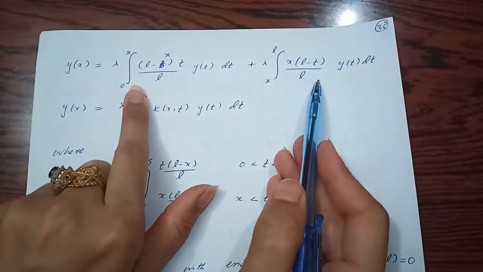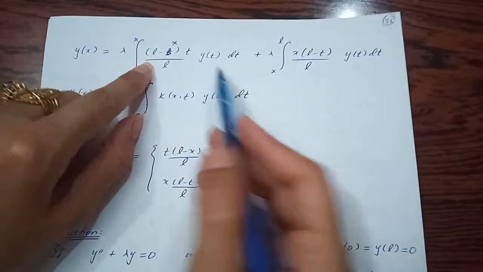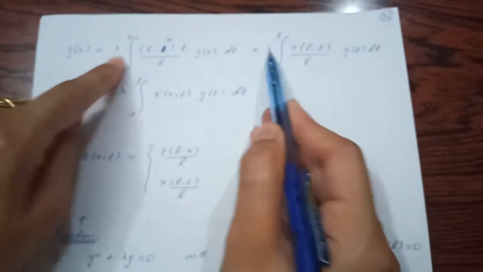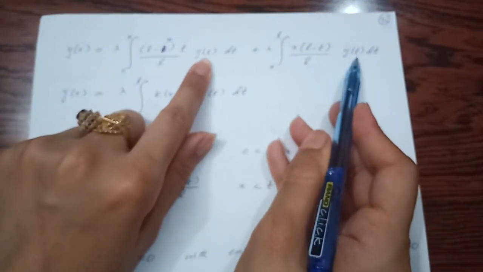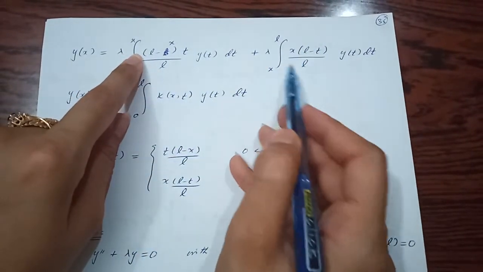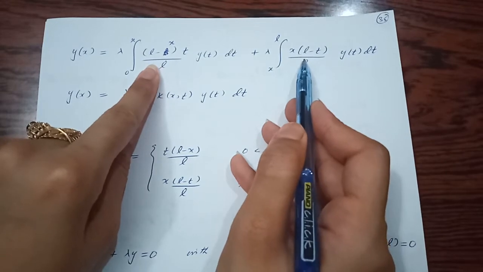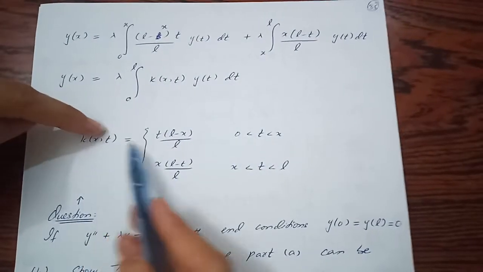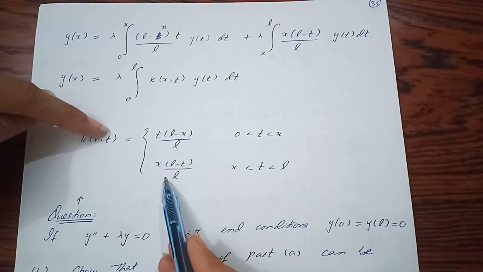Now if you look at this, we can see that we have lambda same, we have y of t same, but we have this thing different. There are two different kernels here, so we can write the kernel of xt as a piecewise function.